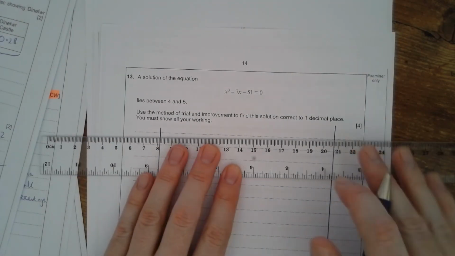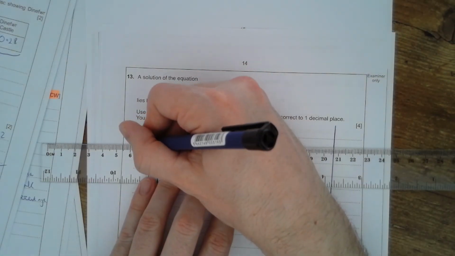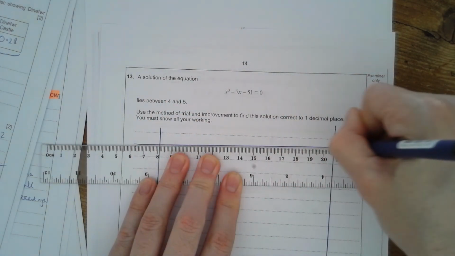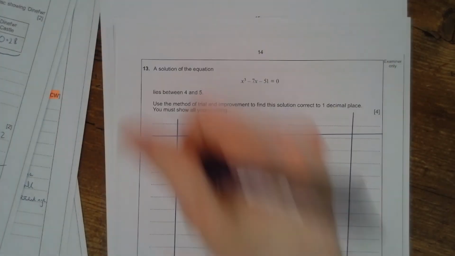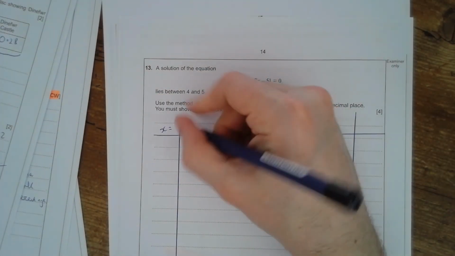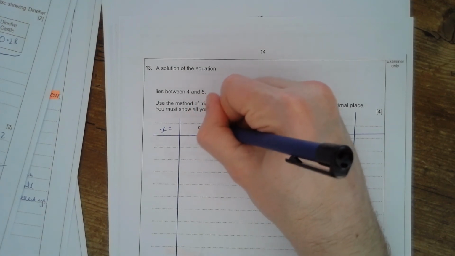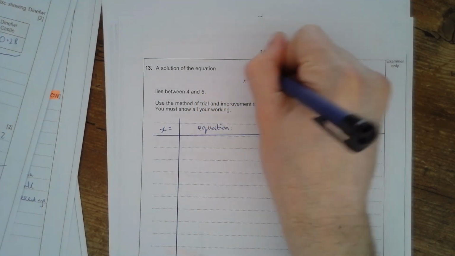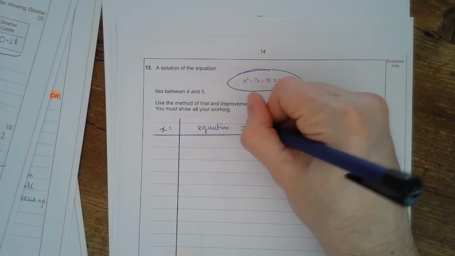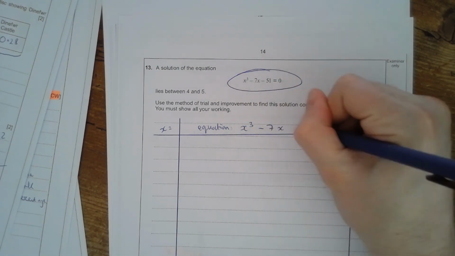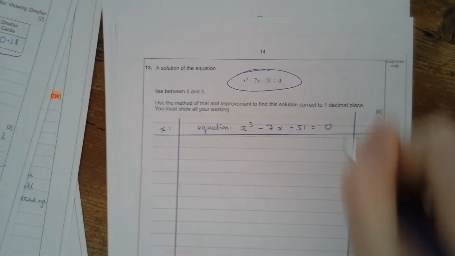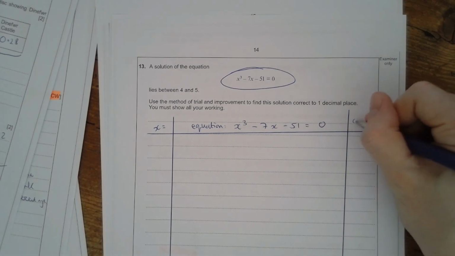The 2 end ones are really skinny. The one in the middle is really big, and the reason why it's really big is because I'm going to show lots of working in there. Okay. Here goes, here is my equation. So my equation is this thing here: x cubed minus 7x minus 51 equals 0.